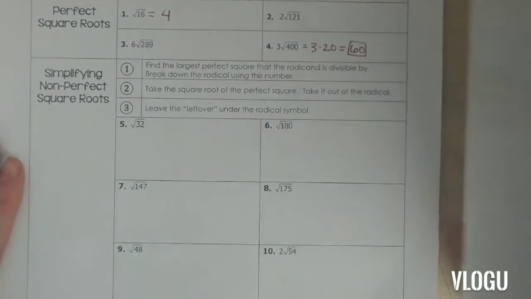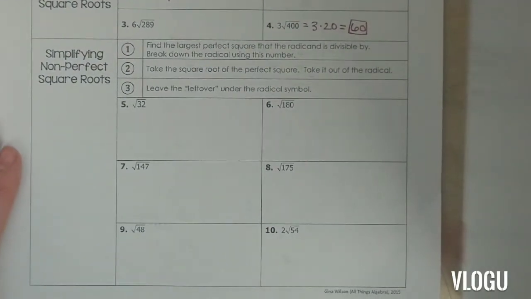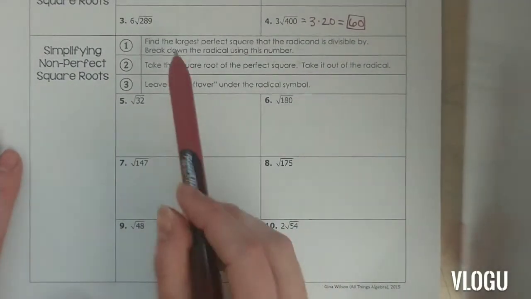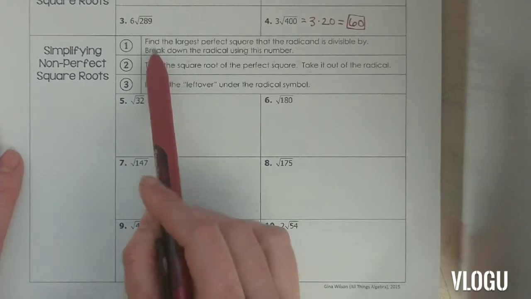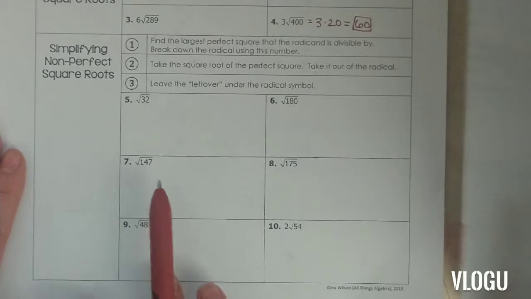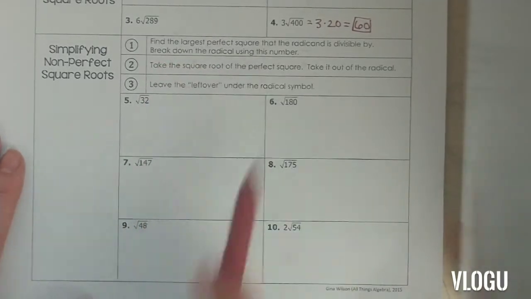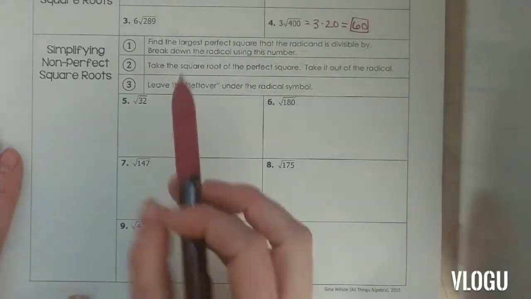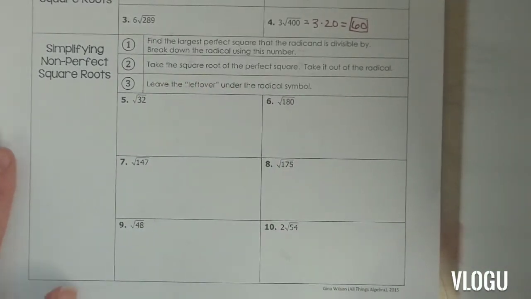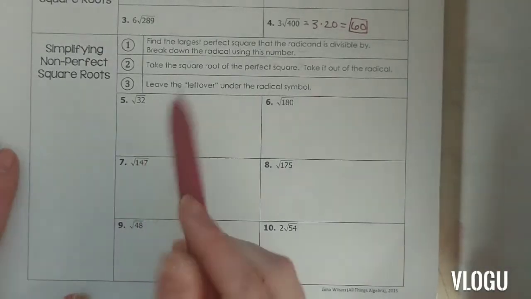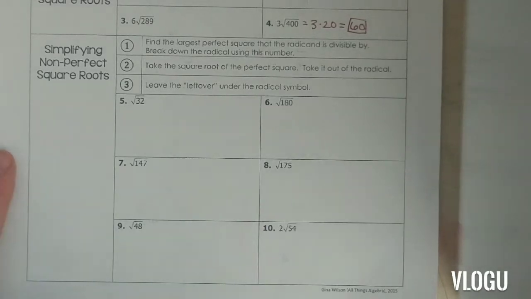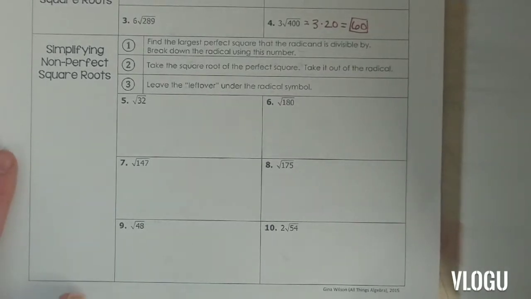But the main thing that we want to talk about is what happens when we have a square root that isn't a perfect square. Well, there are 3 simple steps. First thing we want to do is find the largest perfect square that our radicand is divisible by. We want to list the factors, and then we're going to break down that radical using those numbers. The second thing we're going to do is take the square root of a perfect square and take it out of that radical sign. We want to get rid of that square root sign. And then we're going to leave the leftover piece inside the radical. I can't take the square root of a number that isn't a perfect square, so we're going to just leave it as it is.